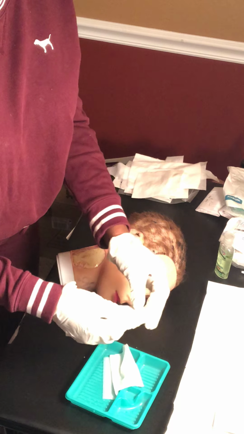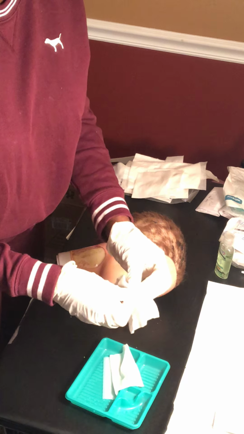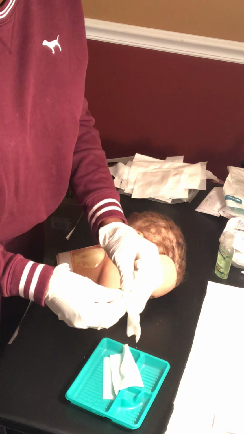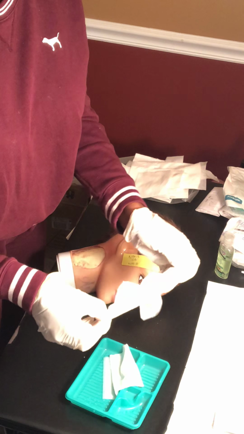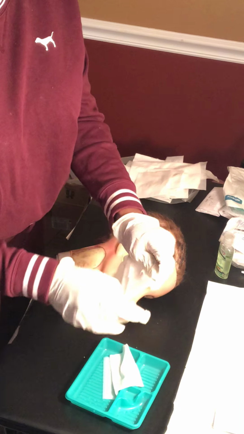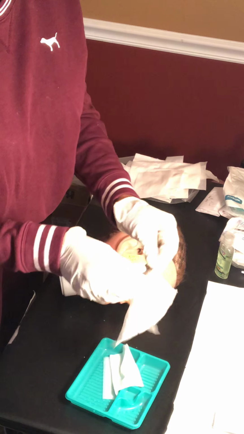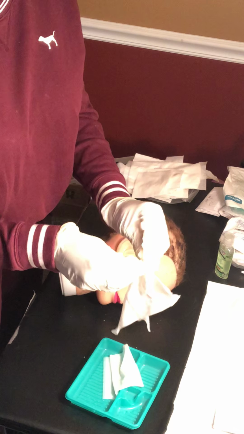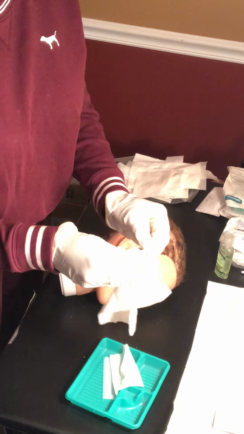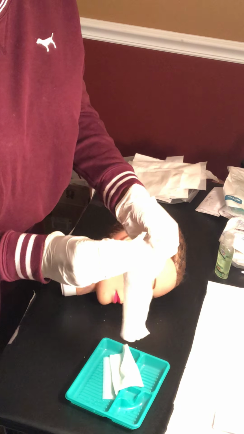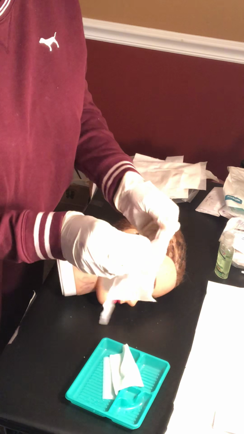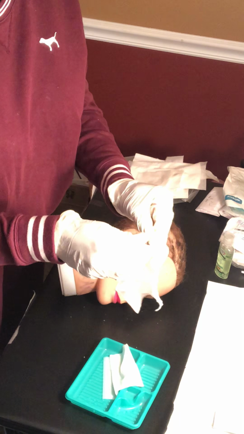Gonna open it up. This might be too much light also. I don't know. Try to open it up. There we go.